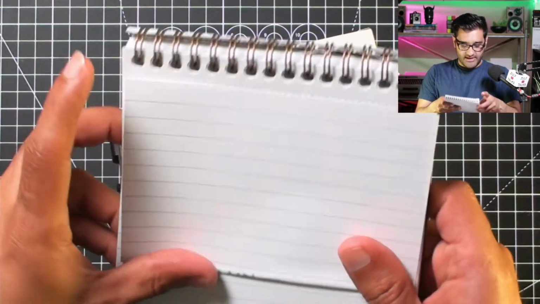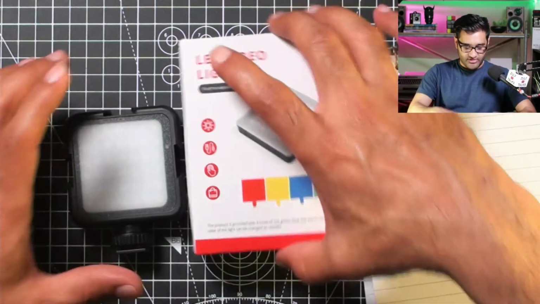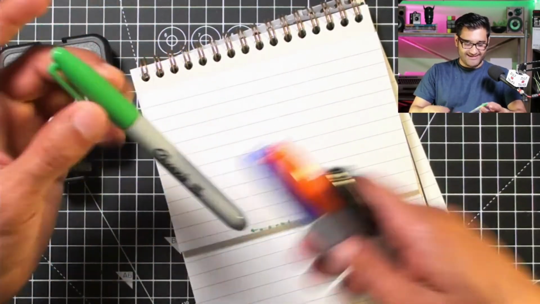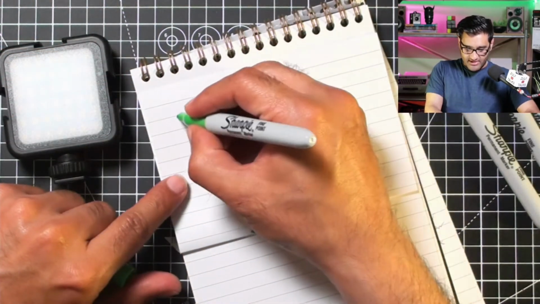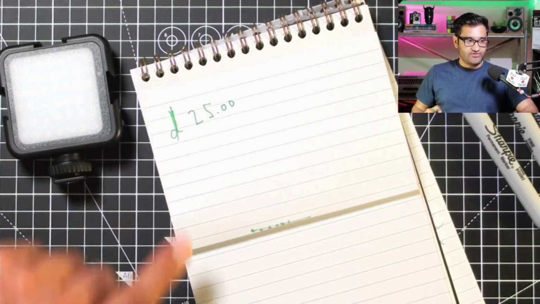So this one will be, we'll call it 25 in case it's a difference in price. So that's number one. So what color shall I use? I'll use blue or green because it's like a budget option. So let's say $25. So we're starting at 25.